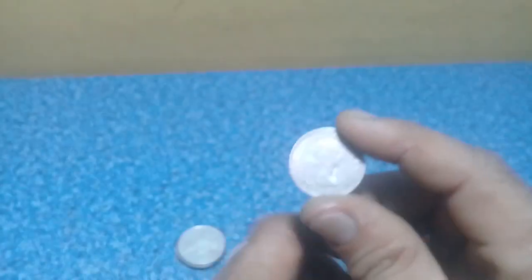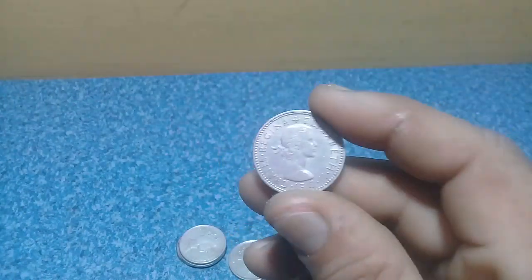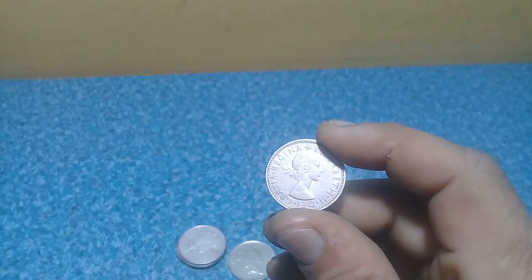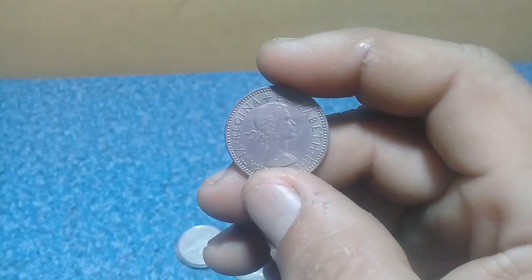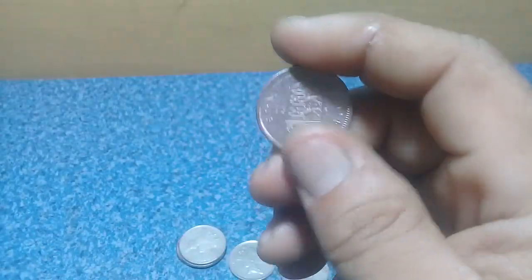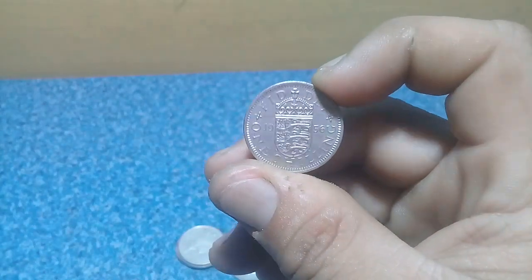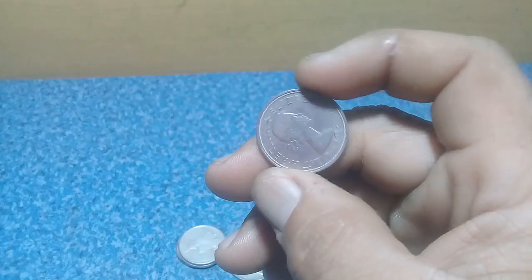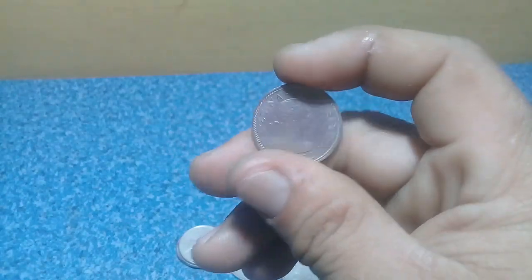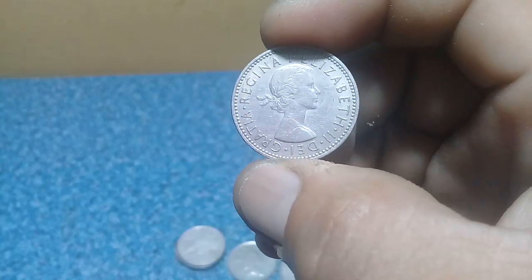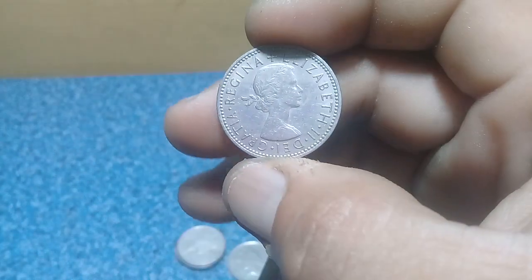Yes, this 1 shilling is much higher in value than the 1 penny. So penny, cents, just like that. 1 shilling, I don't know how many of these have been made, or until when they were made. I think it's until the 1970s. This one is from 1956, the first years of the rule of Queen Elizabeth.